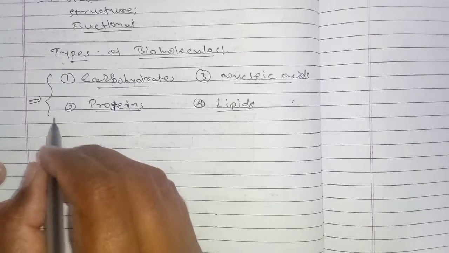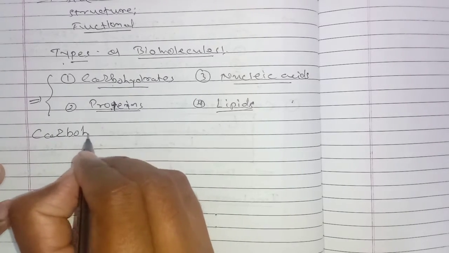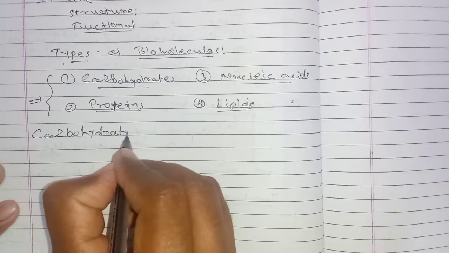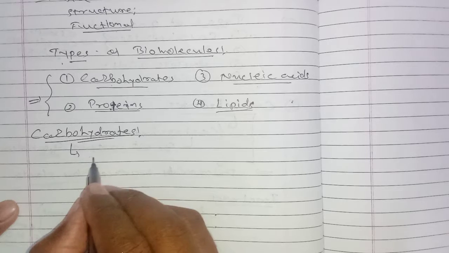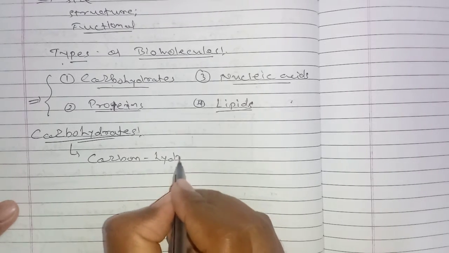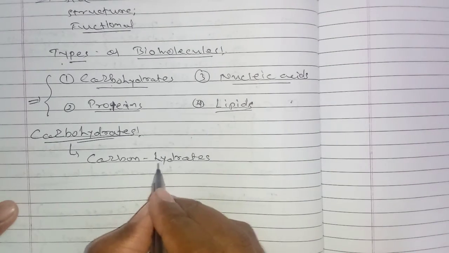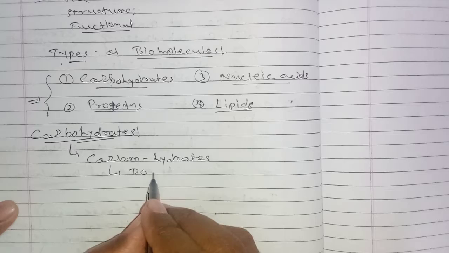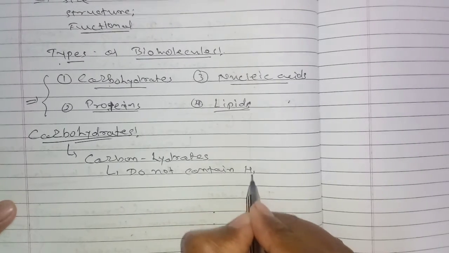First of all, let's see about carbohydrates. Carbohydrates, in a simple word, we can say carbohydrate means they do not contain water molecule.